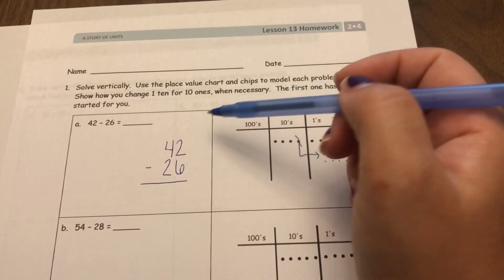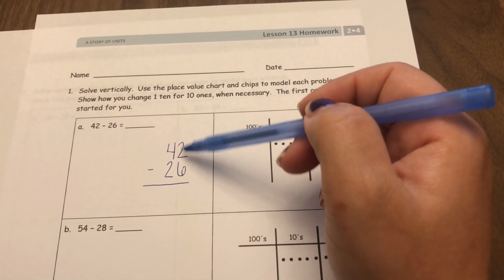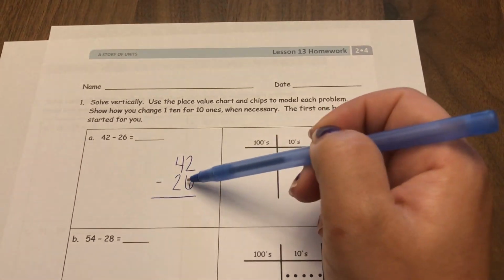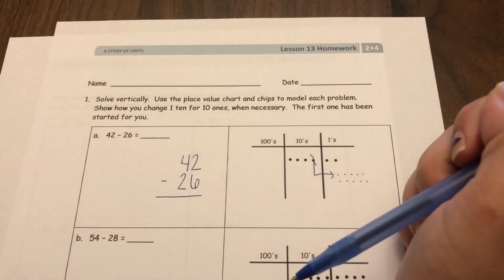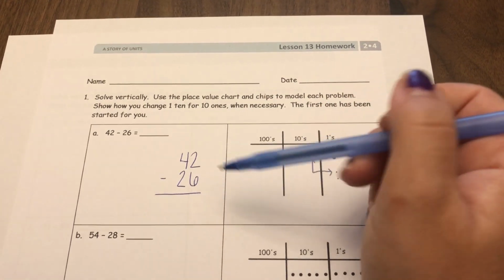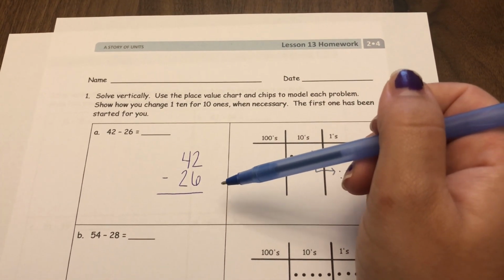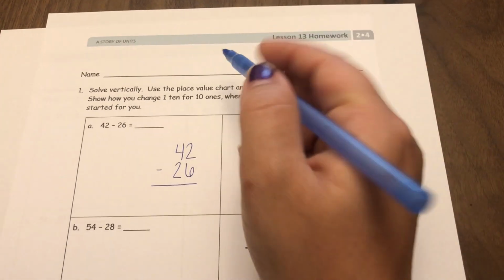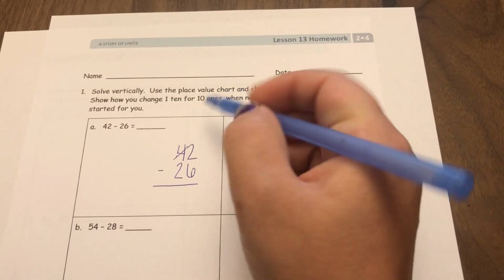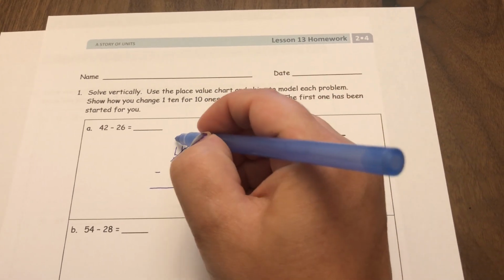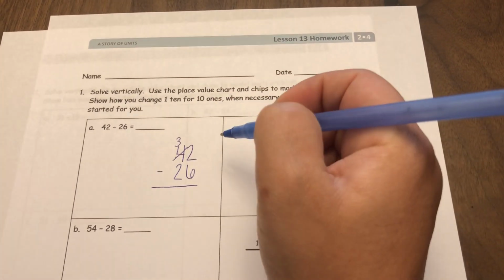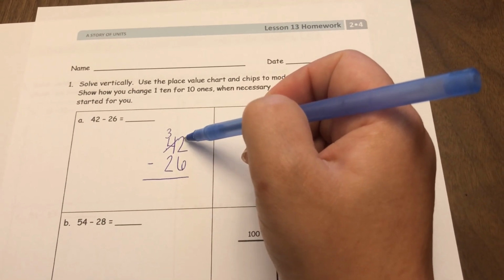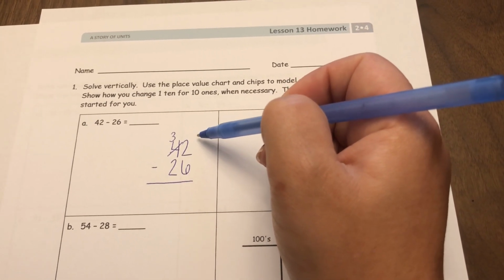When I start to subtract, I always want to look at my ones place first. I have 2 ones and it says to take away 6. Well, if I have 2 ones, I can't take away 6. So I need to go over to my tens place and unbundle a 10. If I take one of my tens out, that leaves me with 3 tens. And once I move that 10 over to the ones place, I've now got 10 more ones.